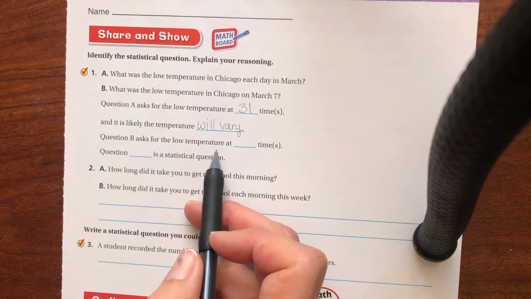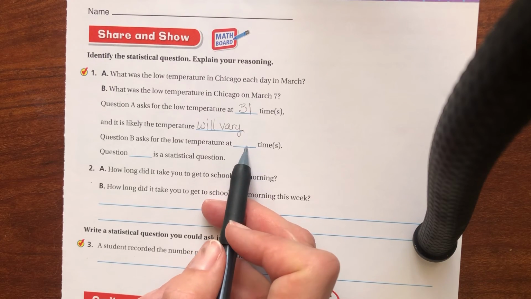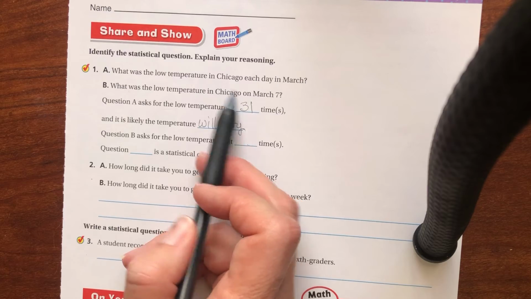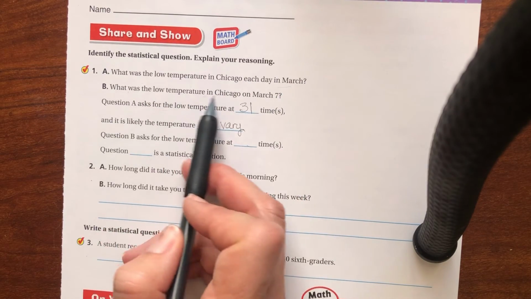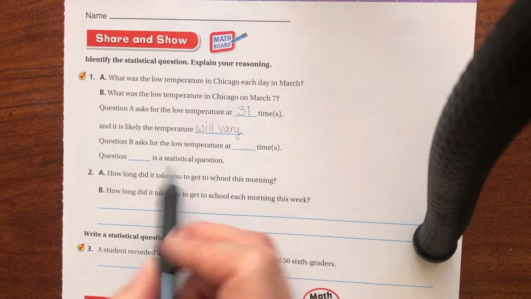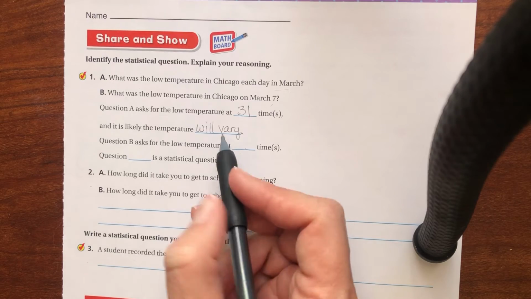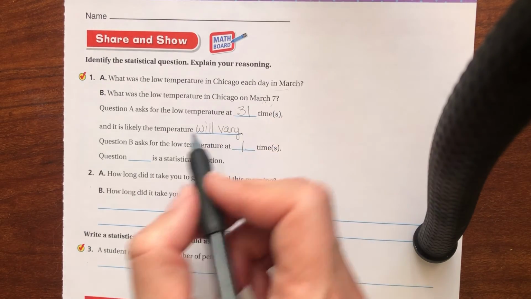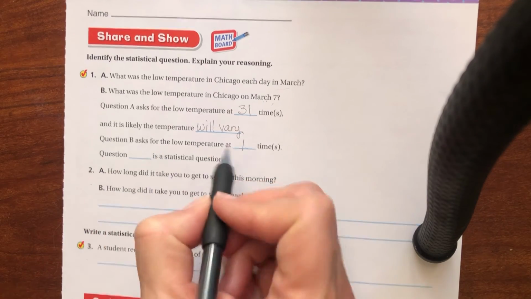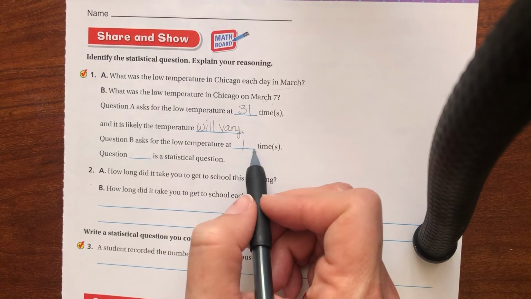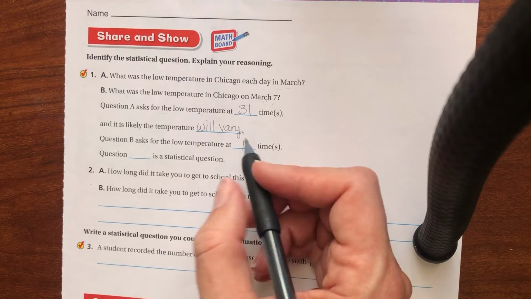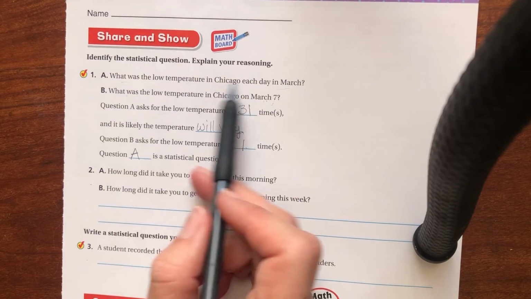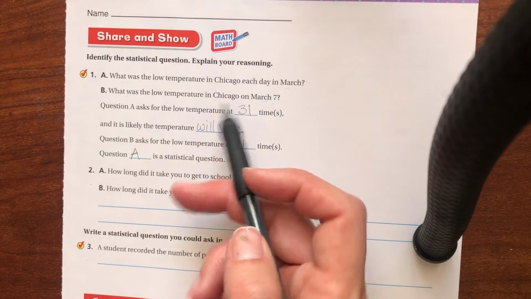Question B asks for the low temperature on March 7th, so it asks for the low temperature at just one time, just one day. So this makes it not a statistical question. Question A is a statistical question because it asks for a variety of temperatures.